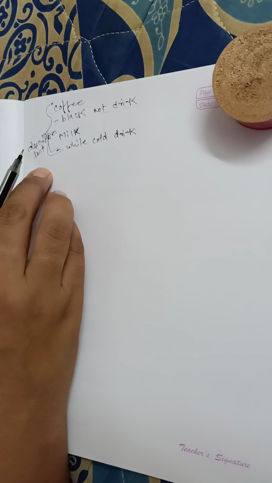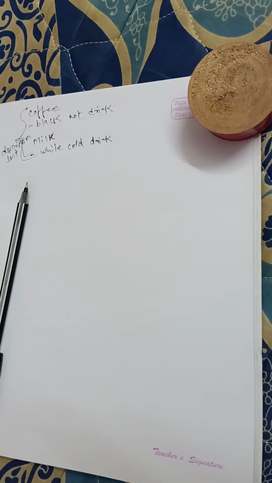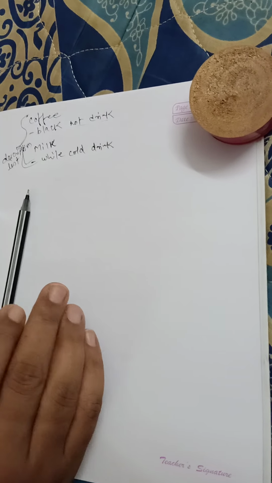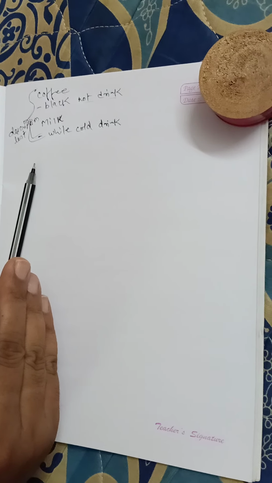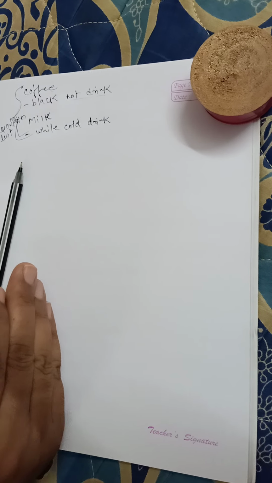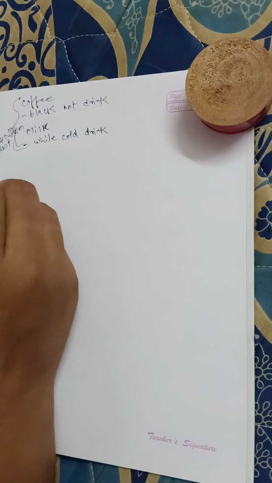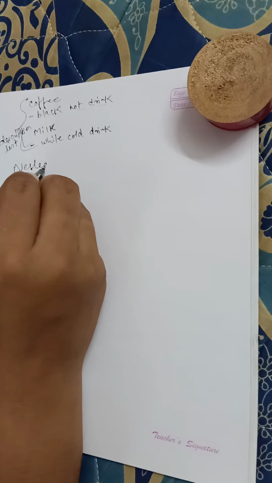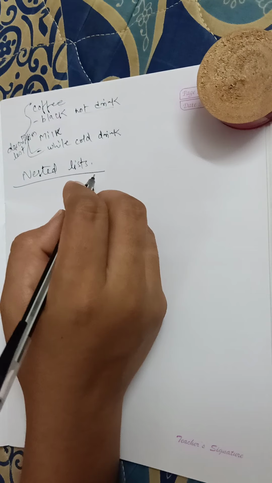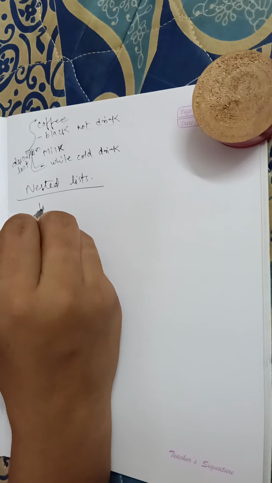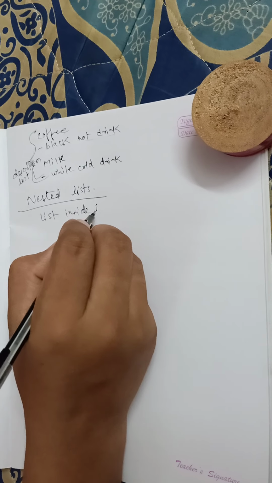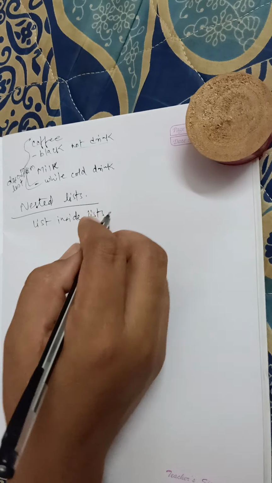Now can I have a nested HTML list? Yes, I can have. Lists can be nested, so I can have one list within another list. So when those types of cases are there, we call it a nested list. So this is your list inside list, that is a nested list.